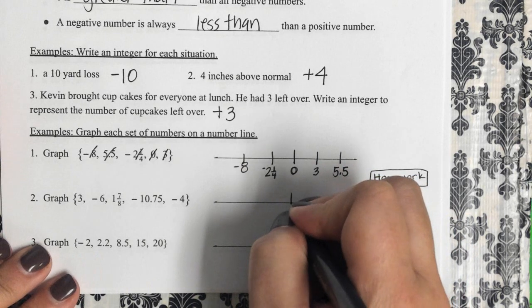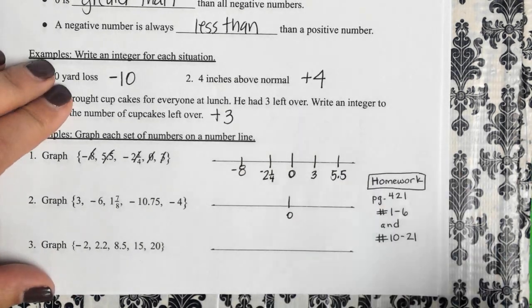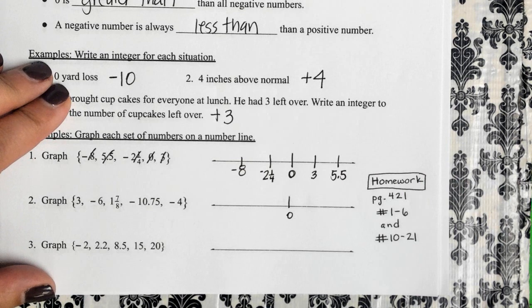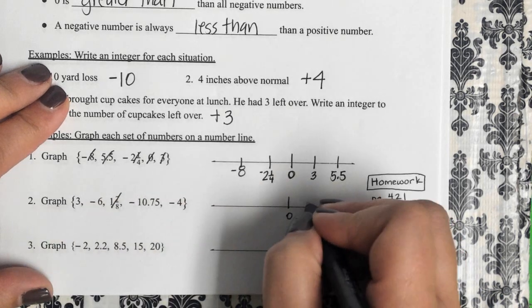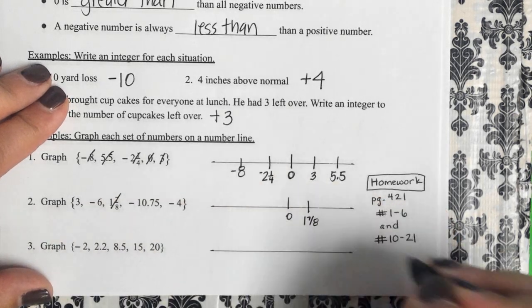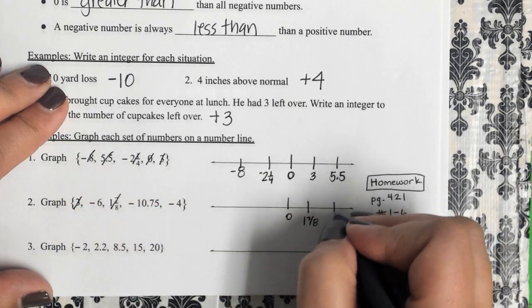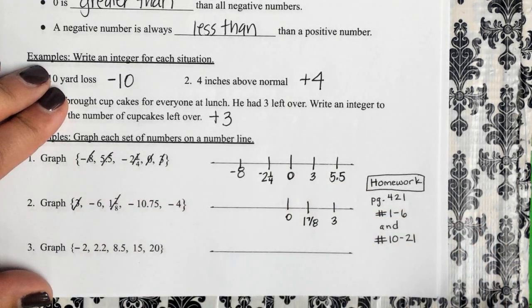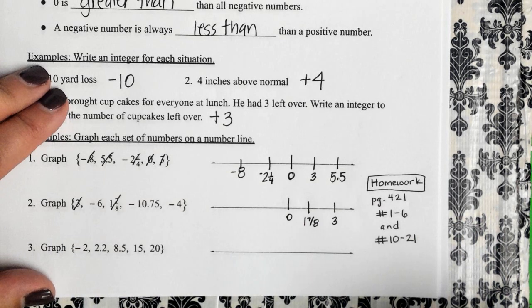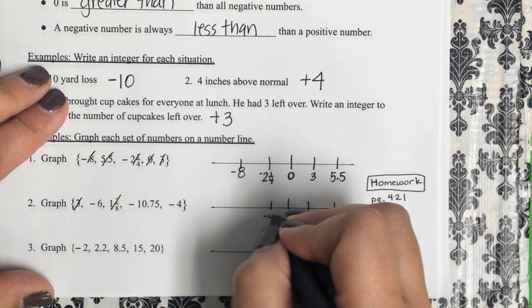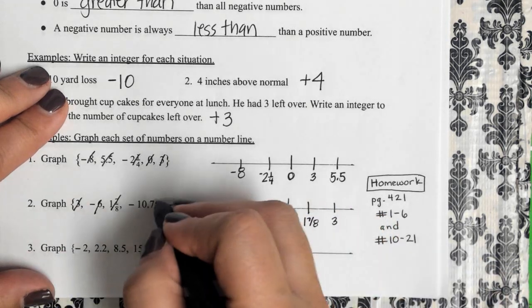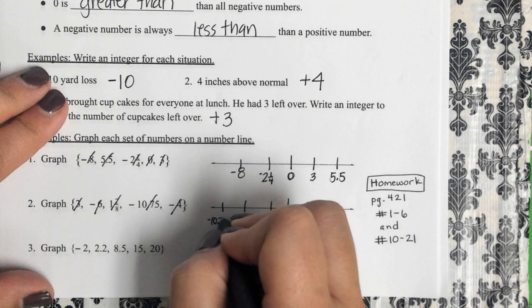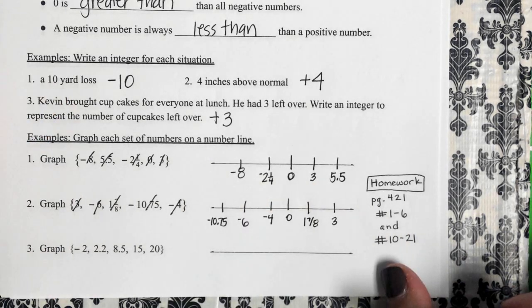0's in the middle. Okay? What positive numbers do we have? Do we have one before 3? 1 and 7/8. Let's do that one first. So this is 1 and 7/8. Okay, then we have 3. Now the rest of them are negative, right? Which one's negative 4? Okay. Then negative 6. You got it. Negative 10.75. I told you, it'd be a nice break.